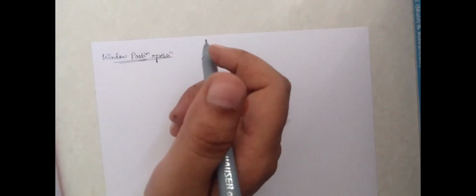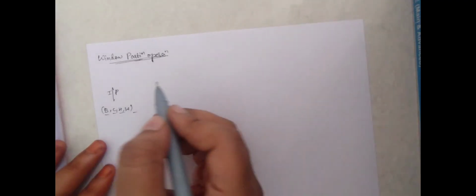Now let's look into the window partitioning operation, which we have in the global context branch, the global branch, GLTB. What we do here is apply attention on small windows instead of the whole image. Let's say we have an input of dimensions B, C, H, W: batch size, channel, height and width.